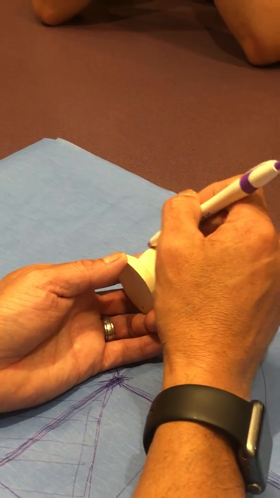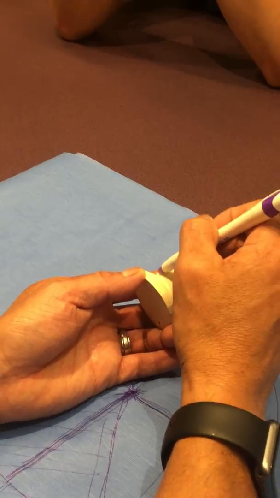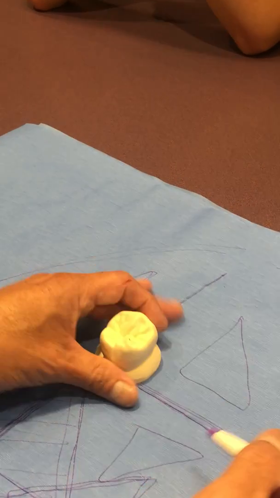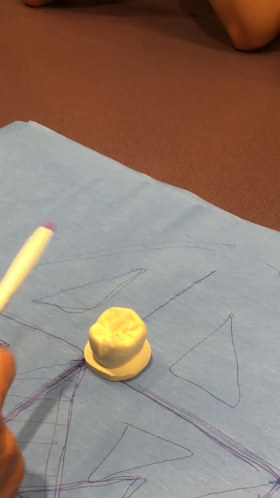Okay. What will be this one? Distal line angle of the distal lingual cusp. There we go. All right. So now, what is this one right here?